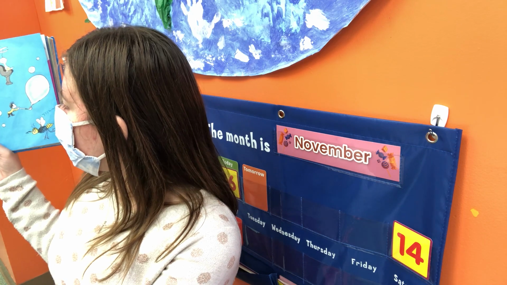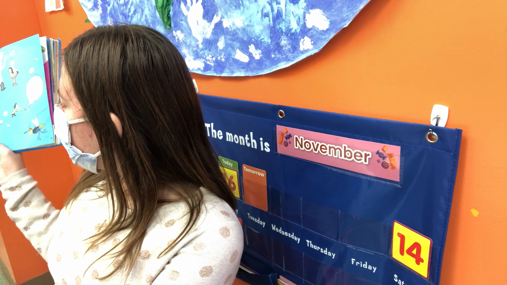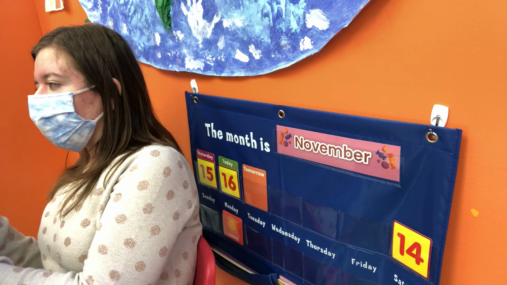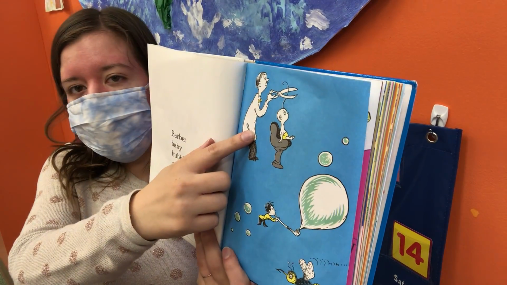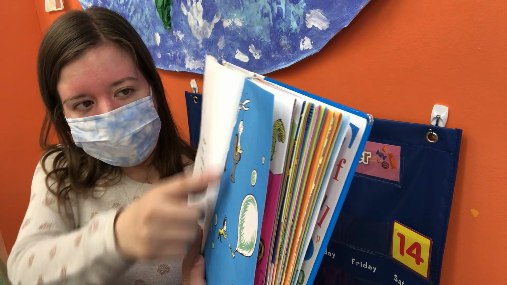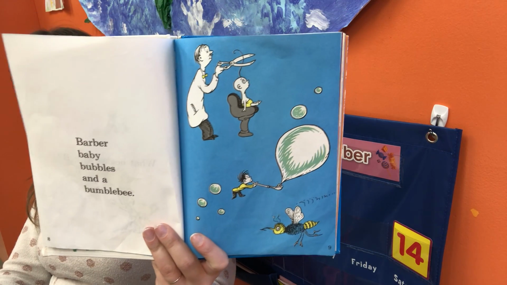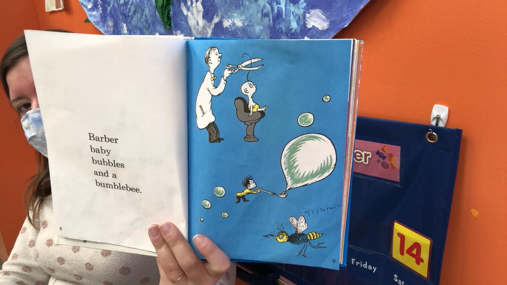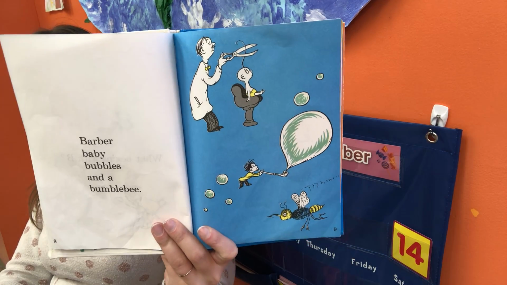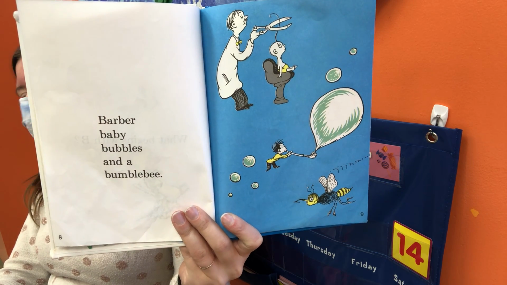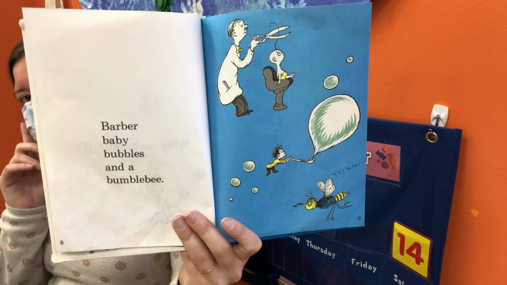The book says barber, baby, bubbles, and a bumblebee. So look, it's telling us the barber who cuts hair, the baby, bubbles, and a bumblebee. All these things begin with the letter B. Barber, baby, bubbles, and bumblebee all begin with B.